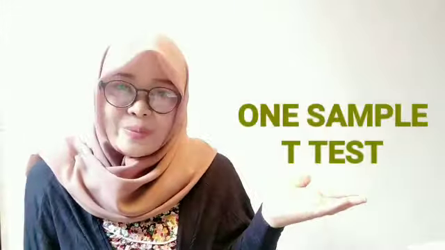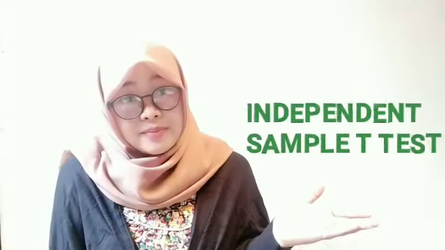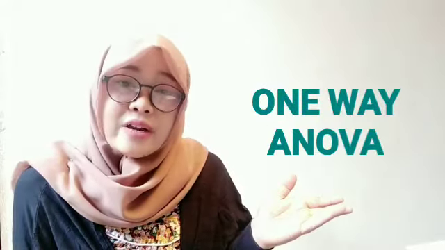The four major ways of comparing means from data that is assumed to be normally distributed are: first, one sample t-test, second, independent sample t-test, third, paired sample t-test, and fourth, one-way analysis of variance or ANOVA.